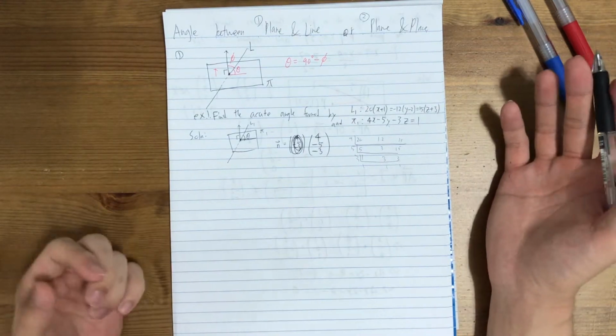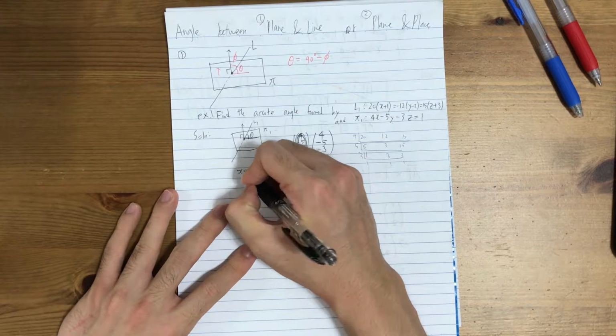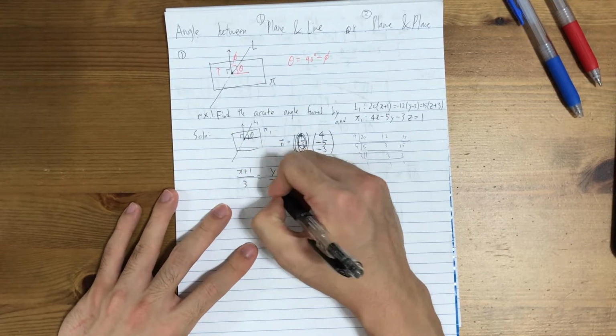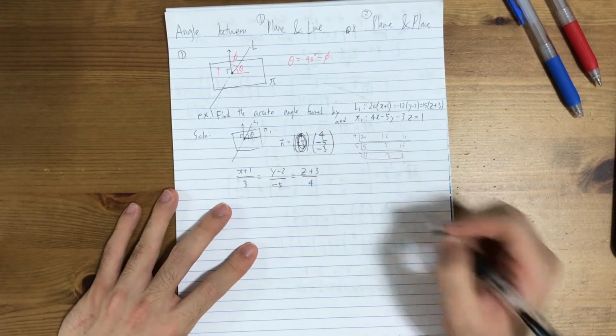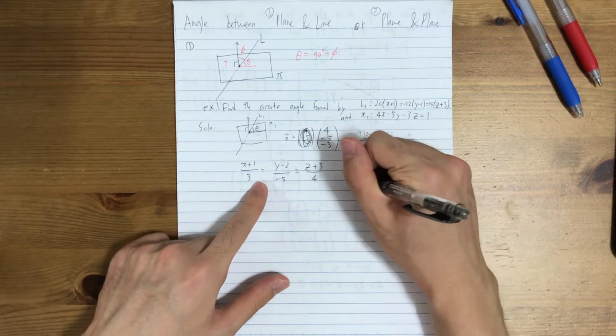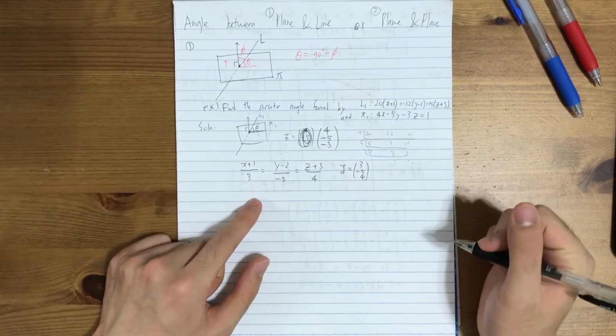Oh, sorry, yeah, 60. So we divide that by 60. That means the direction vector here is 3, -5, and 4, right?